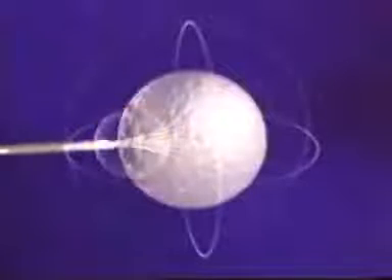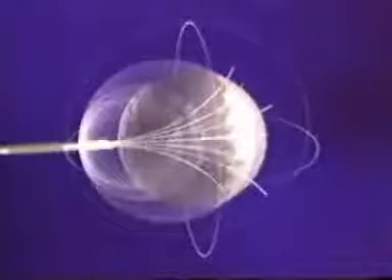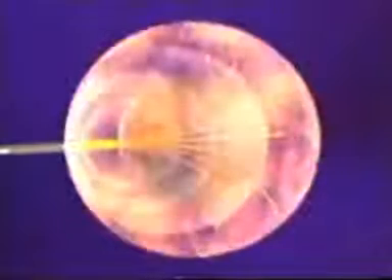The ablation occurs in stages over time. Initially, the heating occurs immediately adjacent to the electrodes and later is conducted to the surrounding tissue, creating a spherical ablation. Deployment is also staged to create the ablation more efficiently.